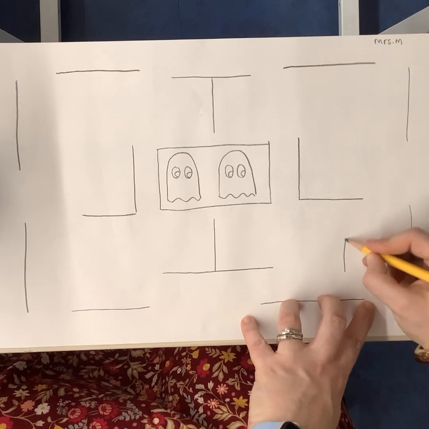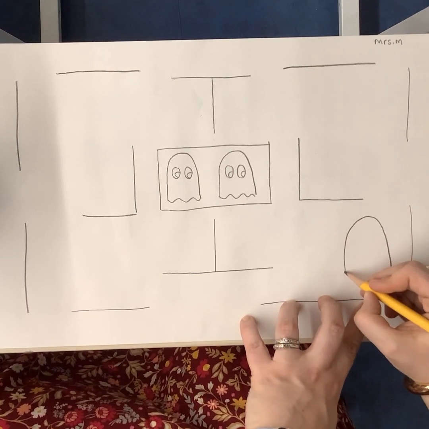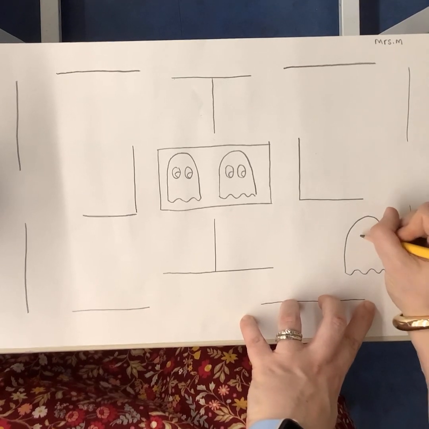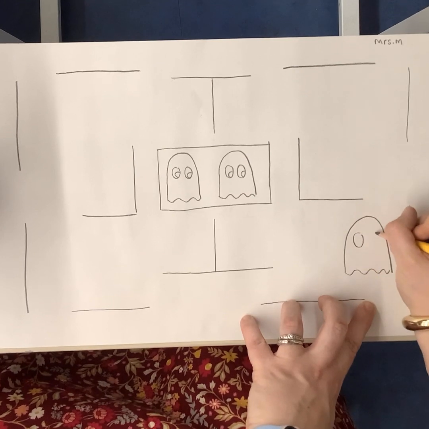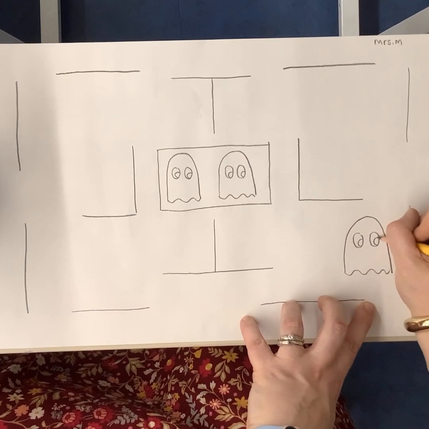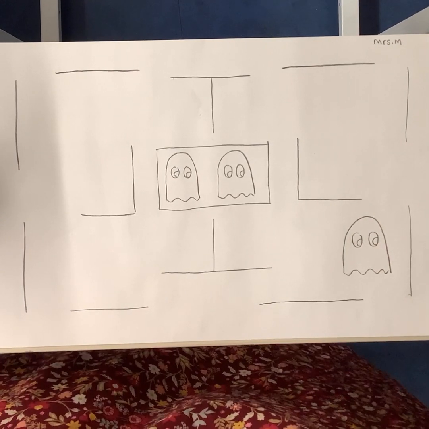So rainbow line, or upside down U, wiggly line, 2 ovals for eyes, C, C. And there we have our Pac-Man ghosts.